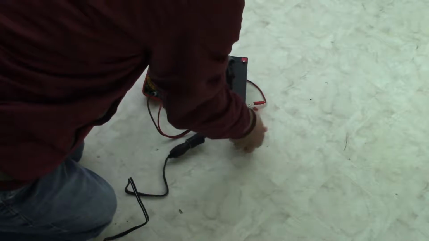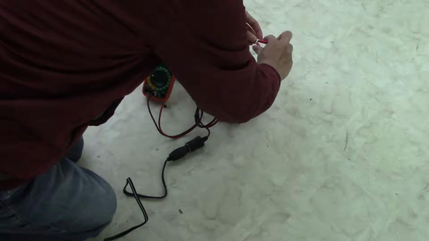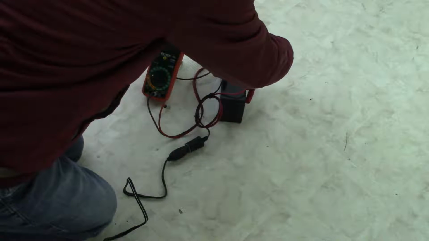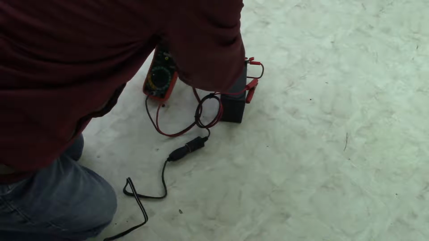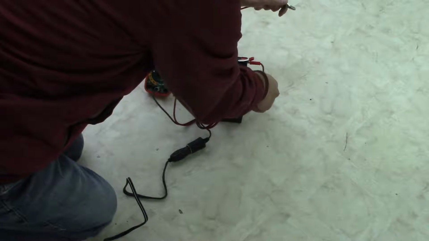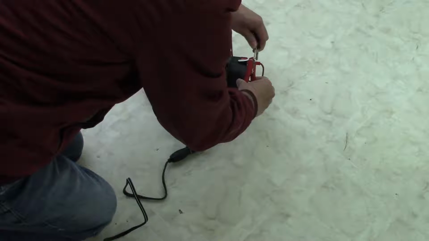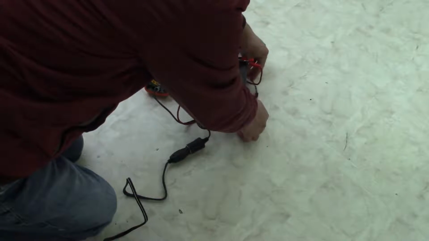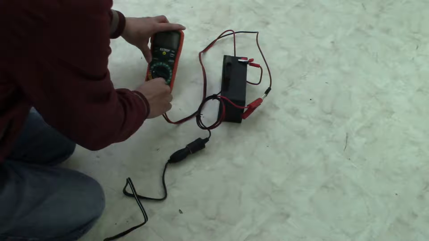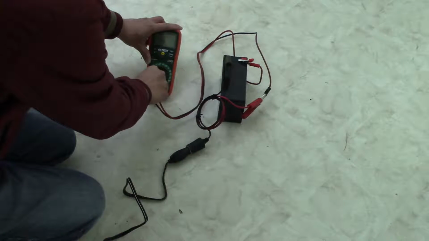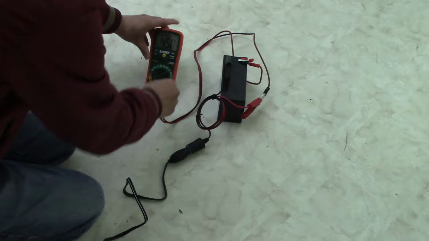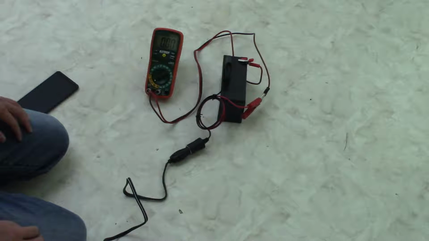Let's go ahead and put this over here, and this over here. Put that down there. Put this on the other side. And measure the direct current. Right now there's none.